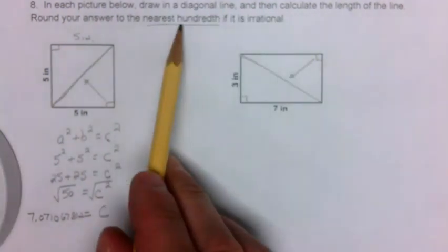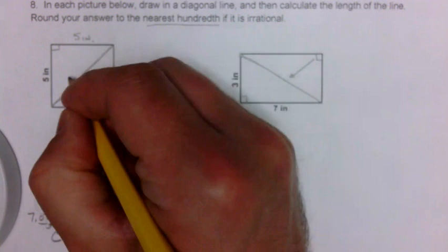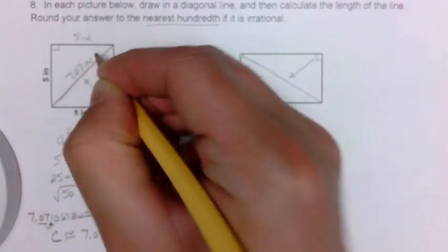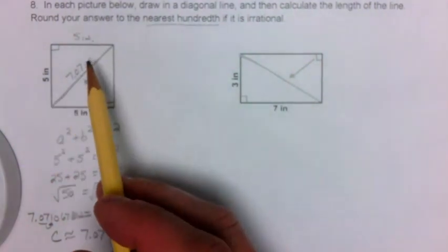Now they want us to round it to the nearest hundredth since this was irrational. So c, the hypotenuse, is going to be approximately, well, this 1 in the thousandths place is not enough to bump us up, so we'll keep it at 7 and 7 hundredths. And the units, 7 and 7 hundredths inches, is the approximate length of this diagonal.